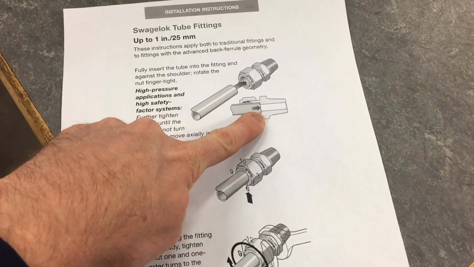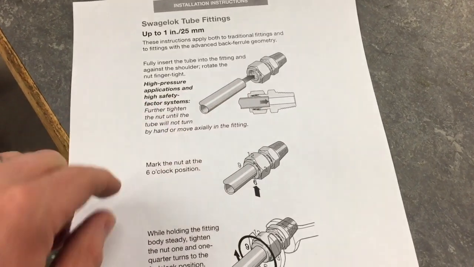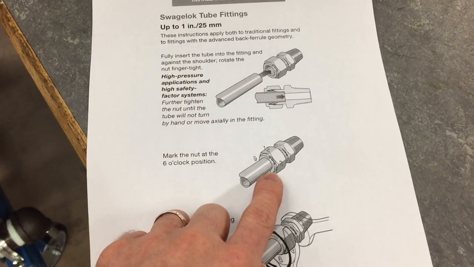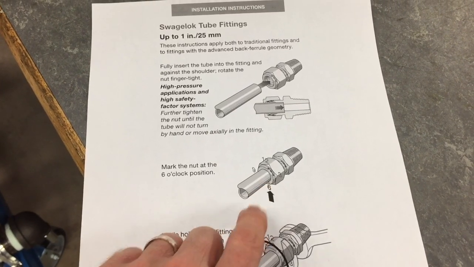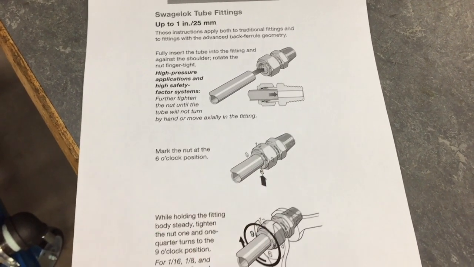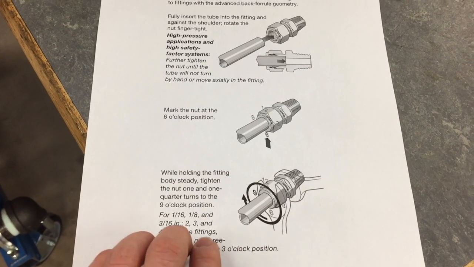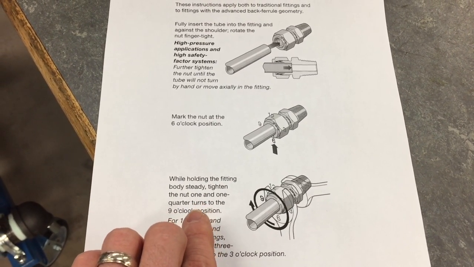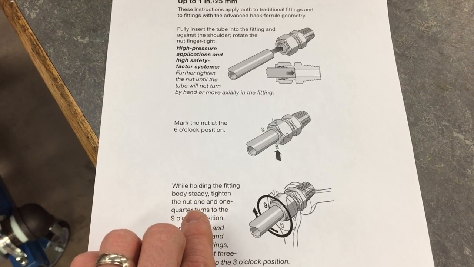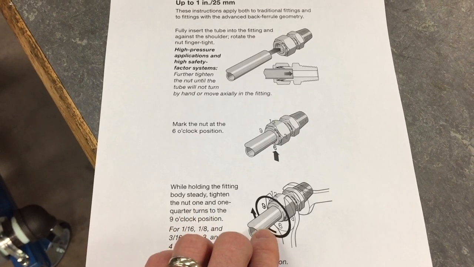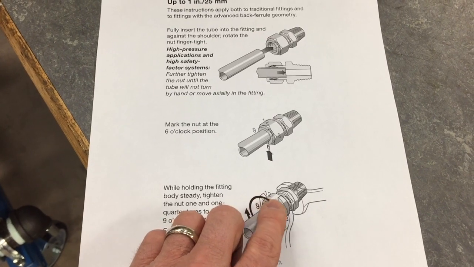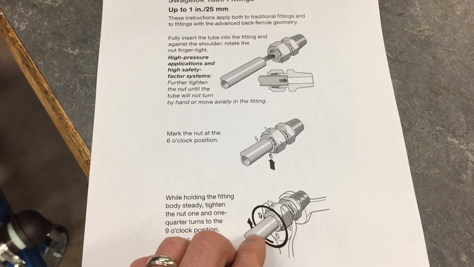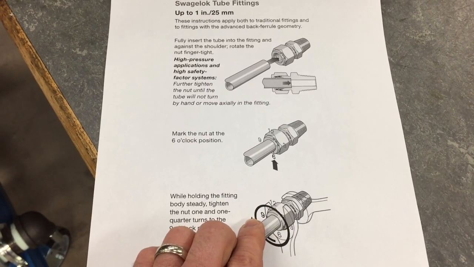You can see we want it to bottom out, so that's why that straight run is so important. And then we're going to mark the nut. I'm also going to mark the tubing because it says to mark it at the 6 o'clock position. And then while holding the fitting body steadily, tighten the nut 1¼ turns. So we're going to take it from that 6 o'clock position and go all the way around one time and then 1/4 turn.